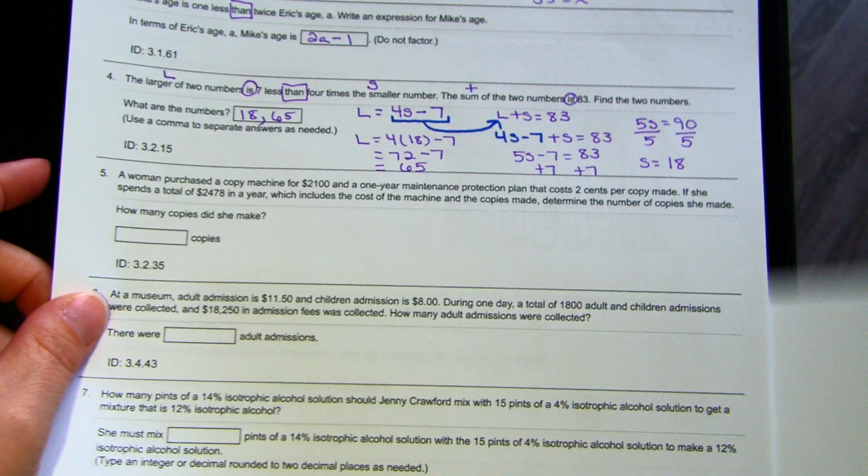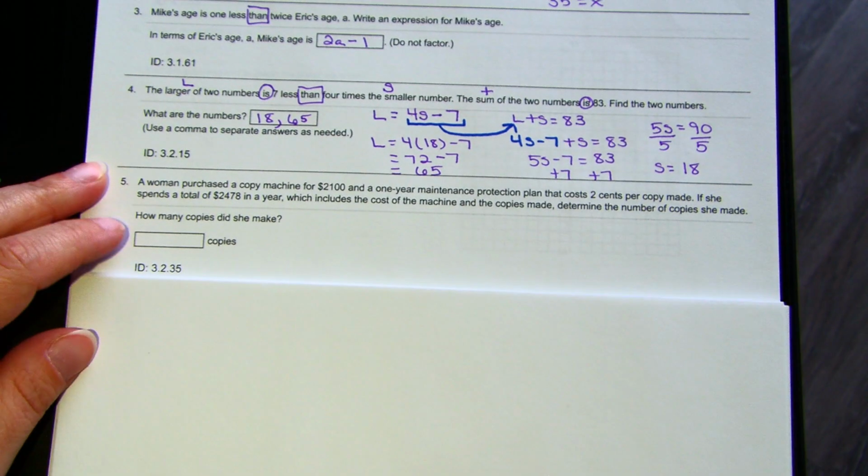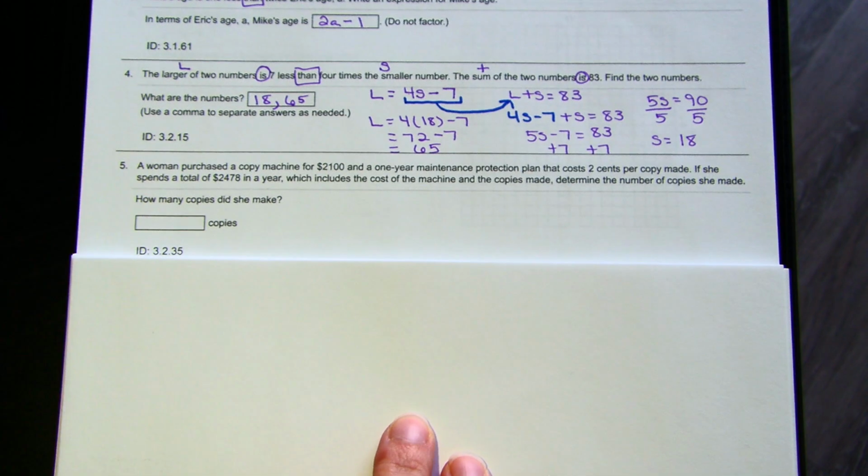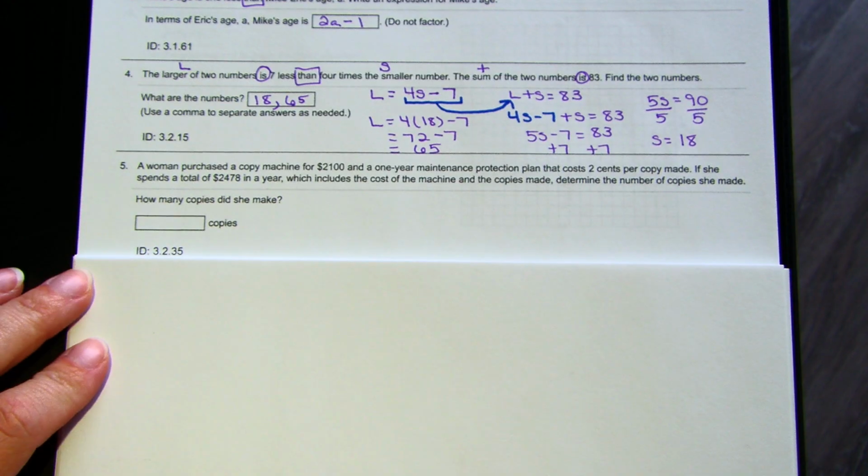It says a woman purchased a copy machine for $2,100 and a 1-year maintenance protection plan that costs 2 cents per copy made. If she spends a total of $2,478 in a year, which includes the cost of the machine and the copies made, determine the number of copies she made. Okay, so it's a lot of information, but here's the gist of it. The total that the lady spends in a year equals the cost of the machine plus the copies.